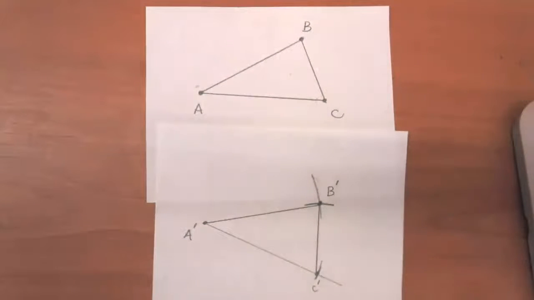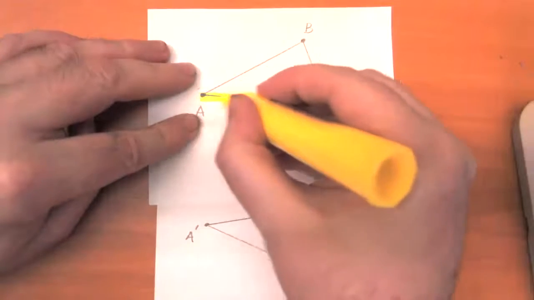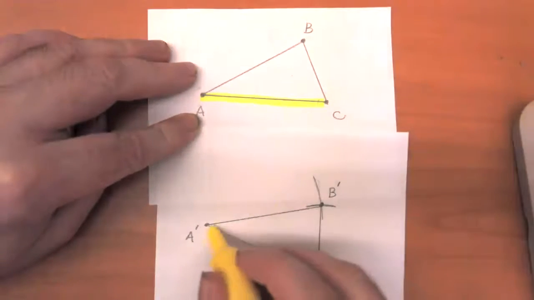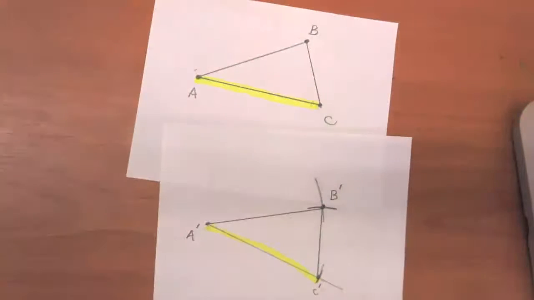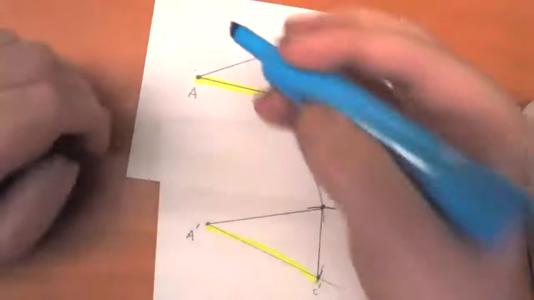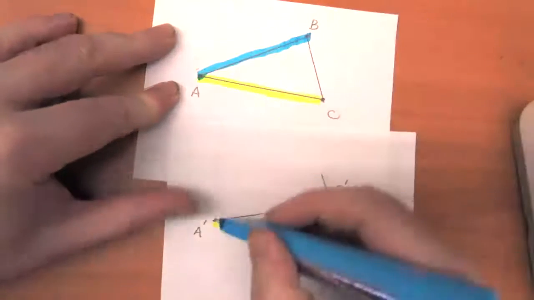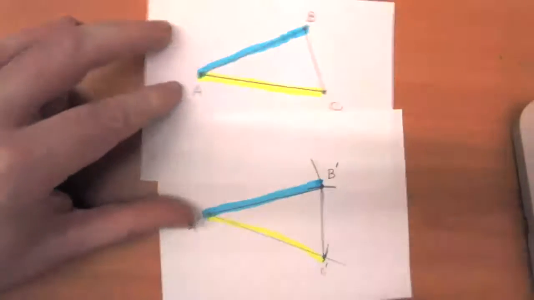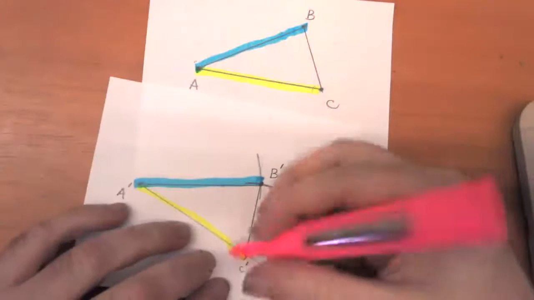And so what we were able to do there is, by virtue of what we were doing with the compasses, I know that those two line segments are congruent to each other. I know that these two line segments are congruent to each other. And I know that these two line segments are congruent to each other.